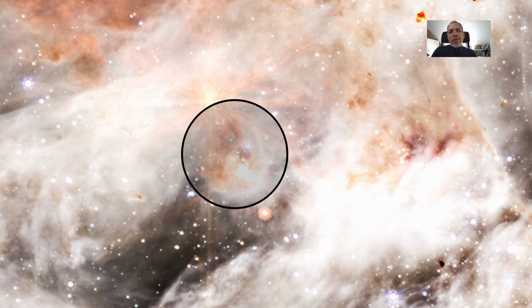Let me point it out for you. This one over here is the one causing these pillars of dust. And it's amazing what we can learn from the chart produced by James Webb.